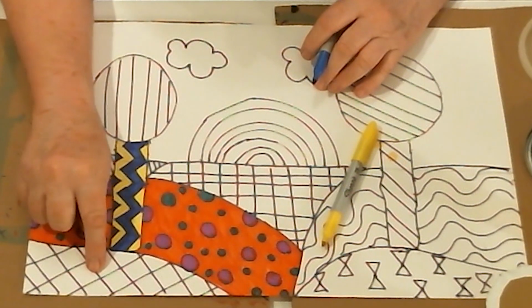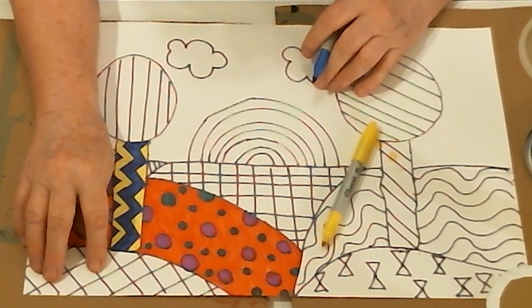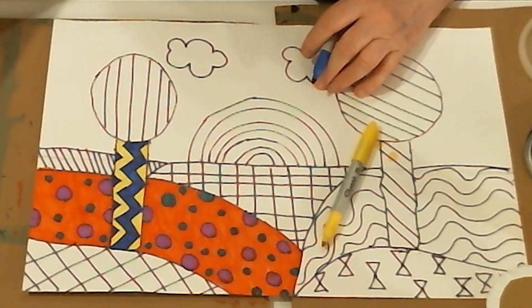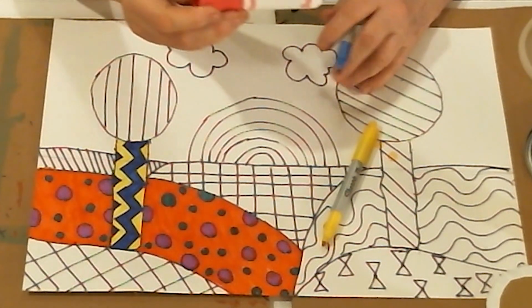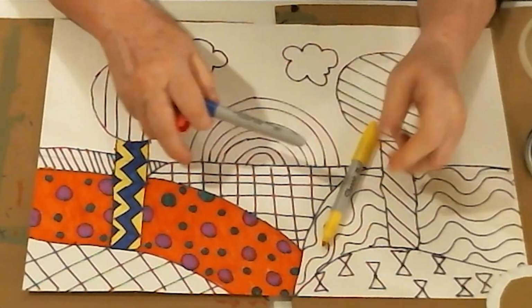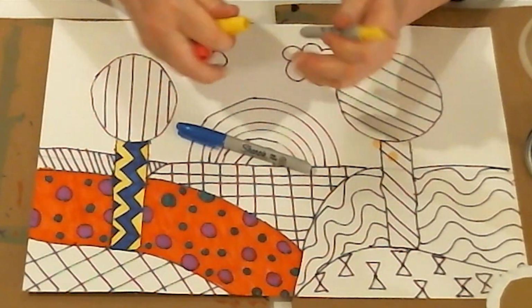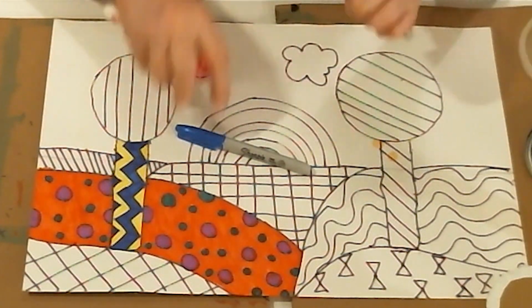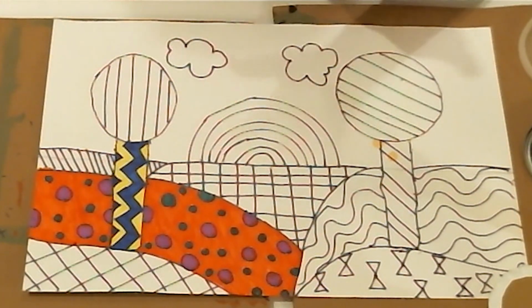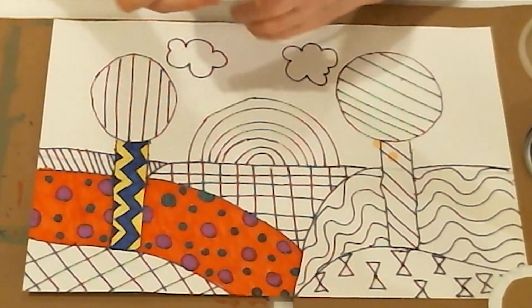And down here, I might use, how about purple and, I could go to a marker and use pink. That would be wonderful. When you use different kinds of materials, like Sharpie and marker or crayon, and mix them all together and use them different ways, that's called mixed media. So we can have a mixed media piece, very uptown.